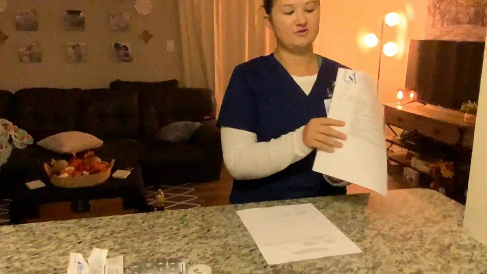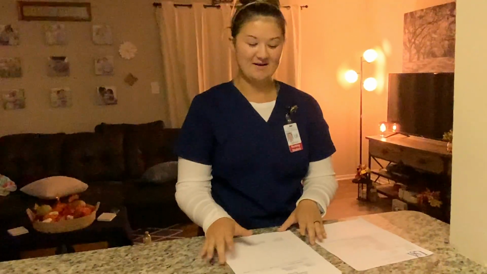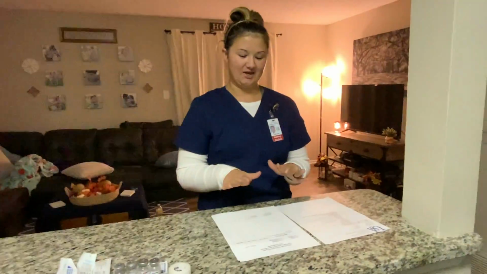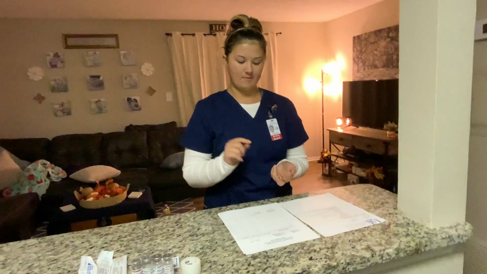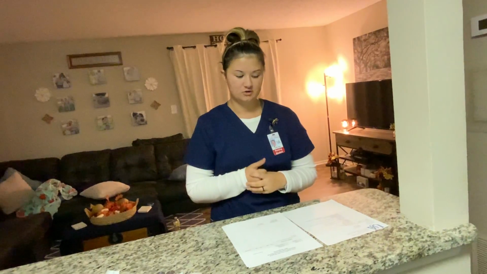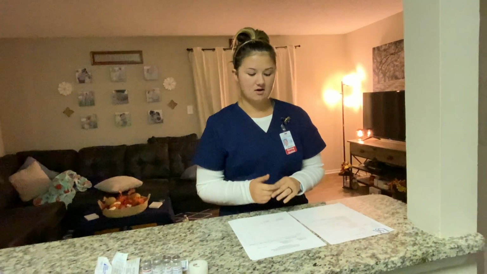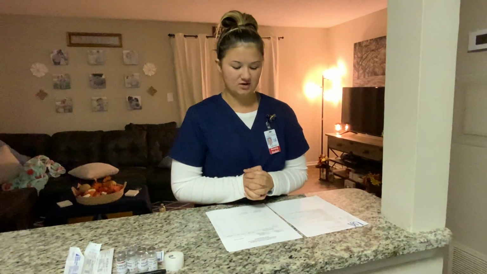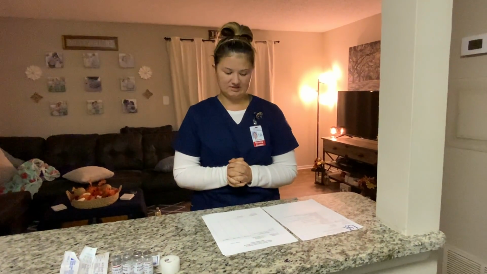First, I'm going to note my no interruption zone policy, which means I won't be taking any phone calls. I will limit my distractions and keep the medication room door closed. And I will only talk to colleagues about something if it's an absolute emergency.